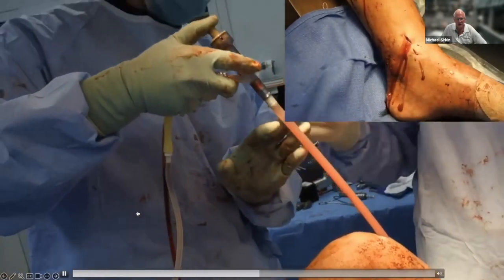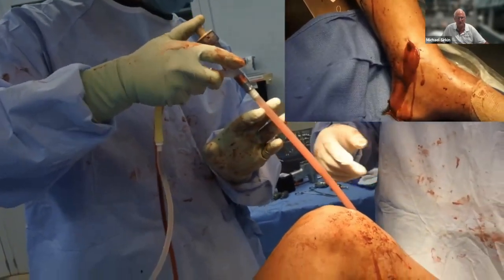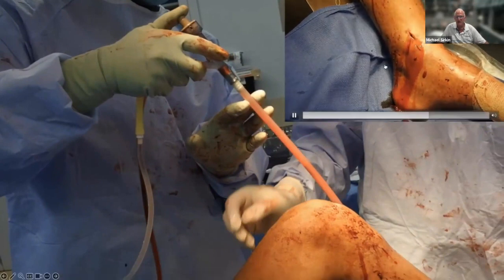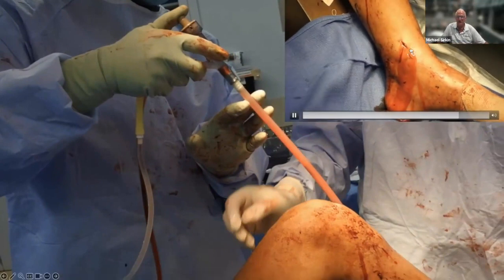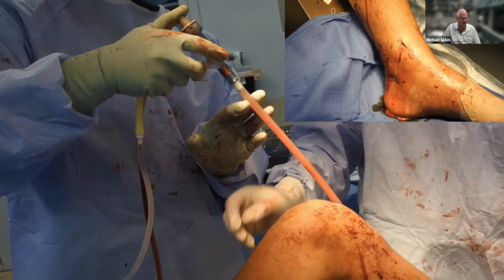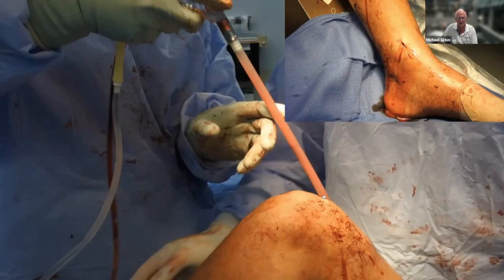You can also go ahead and take out the drive shaft and then use it to irrigate out your canal. This is actually a RIA 1, and you want to see this in the upper right hand corner, which is fluid coming out from your distal locking screw, so you know that you're actually irrigating out the entire canal.